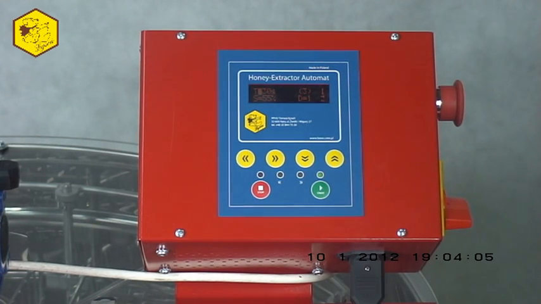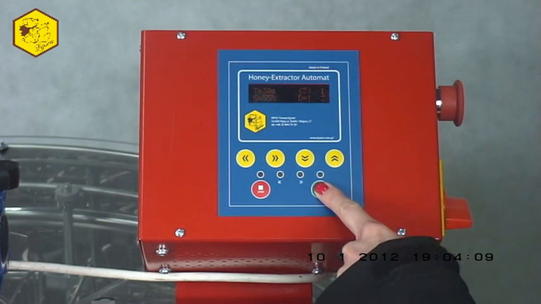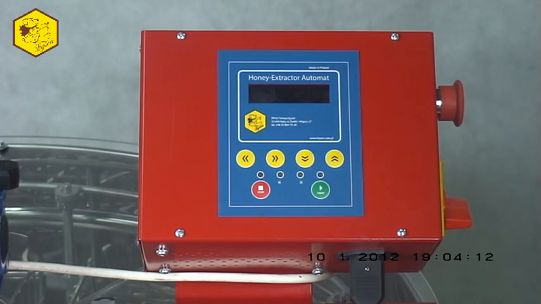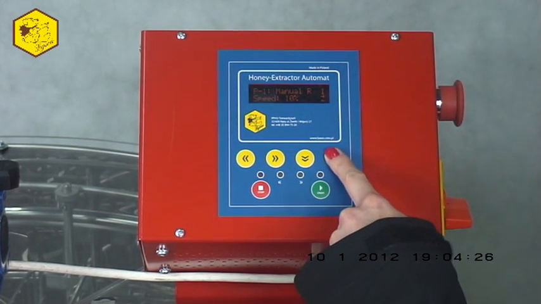After setting is done for each steps, we press green button Start, and programmer will remember all settings. Then we need to select program which we want to activate by using buttons arrow up and arrow down and press button start.